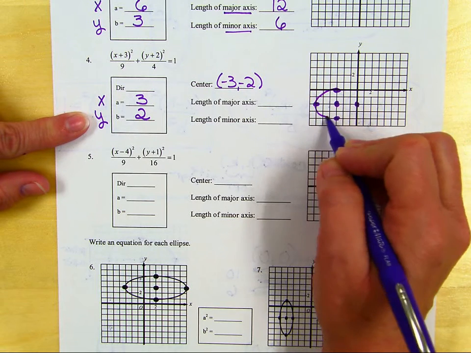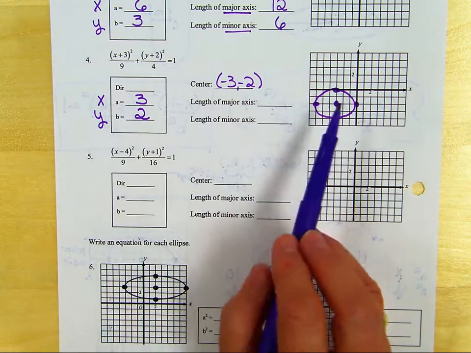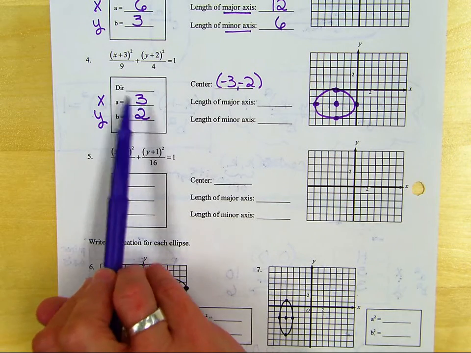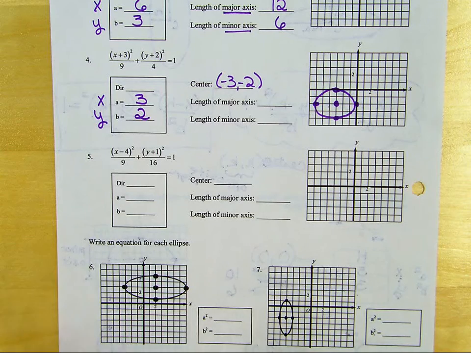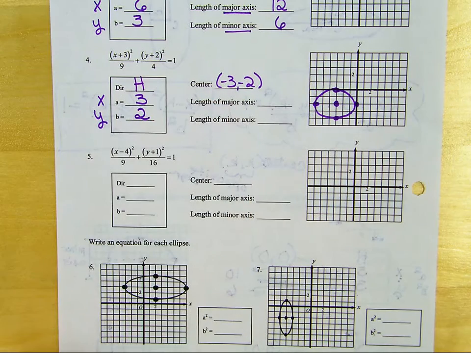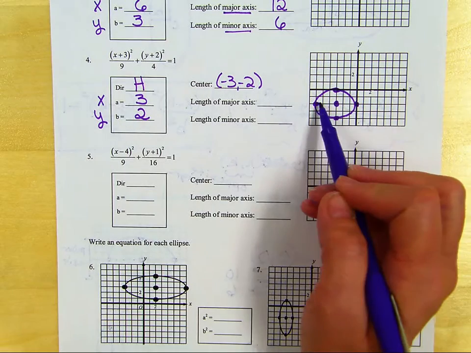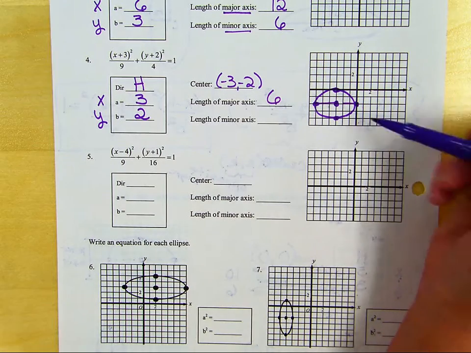A prime, look at what the rule says. A is the same, but the opposite sign is under the bigger one, B, so it opens in the horizontal direction. And if we check our graph, that's exactly where we put it. Major axis, that'd be like the biggest diameter, 3 plus 3 is 6. Minor axis, like the smaller diameter, 2 plus 2 is 4. K is at 1, 2, 3.